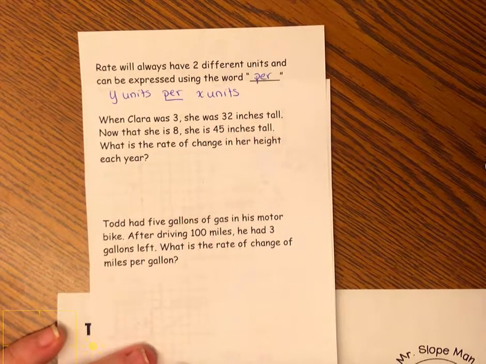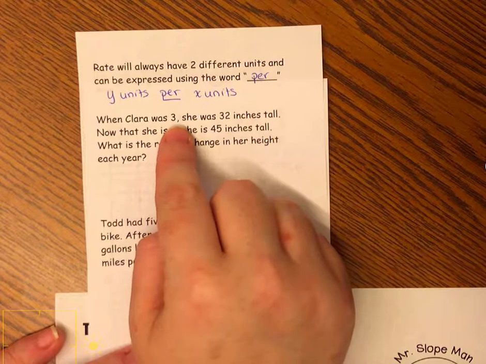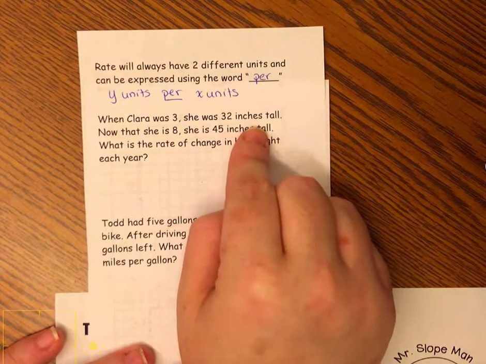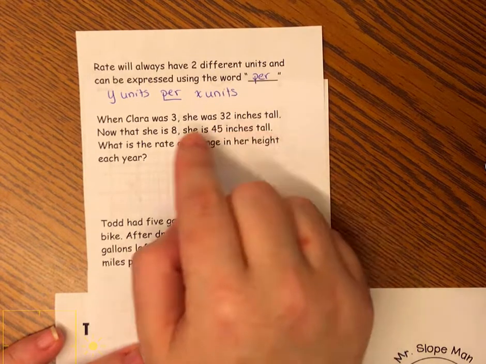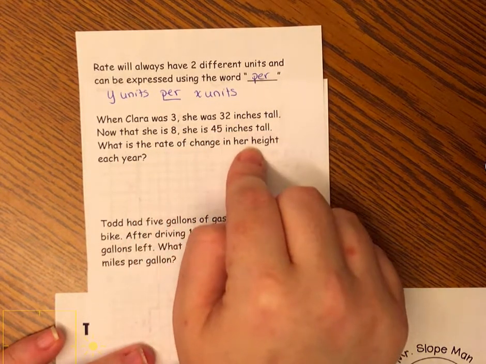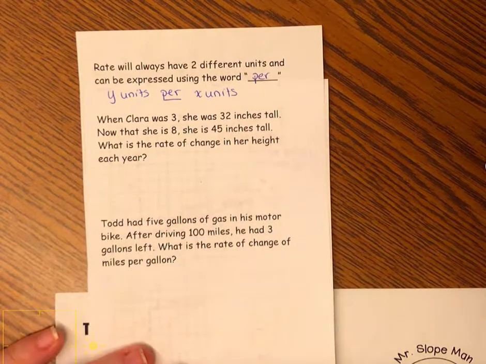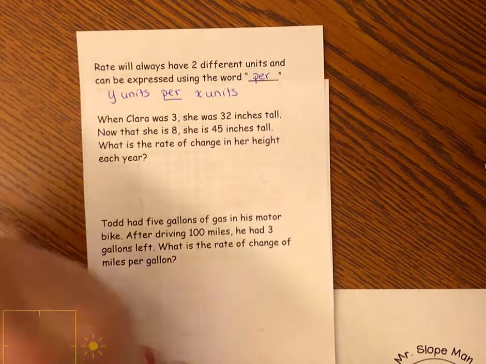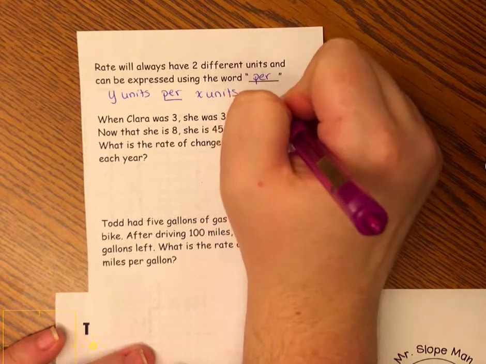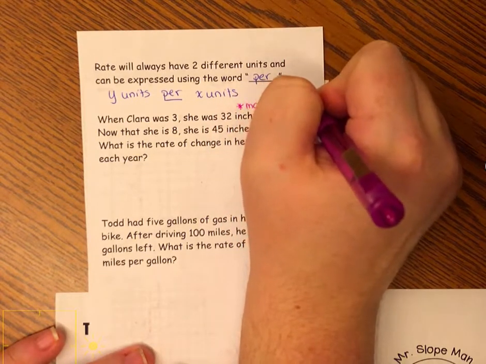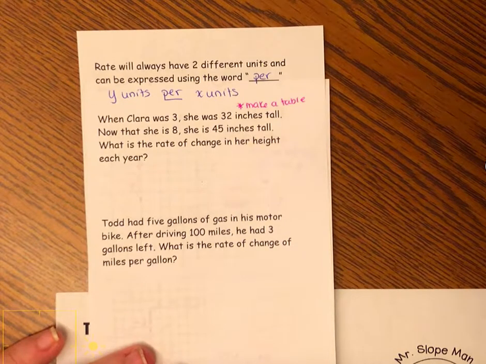So our first example is when Clara was 3, she was 32 inches tall. Now that she is 8, she is 45 inches tall. What is the rate of change in her height each year? Sometimes it's easier to make a table to help us. So let's make a table so we can easily see the changes in the numbers.